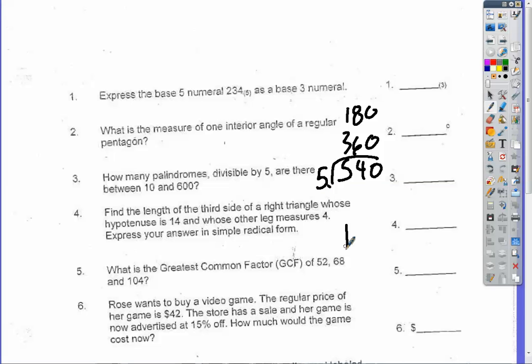5 goes into 5 once with no remainder. 5 does not go into 4. So how many times does 5 go into 40? 8 times, so it's 108 degrees.